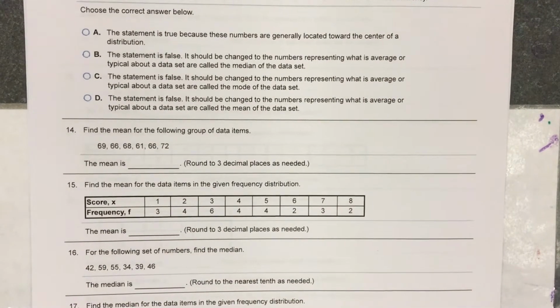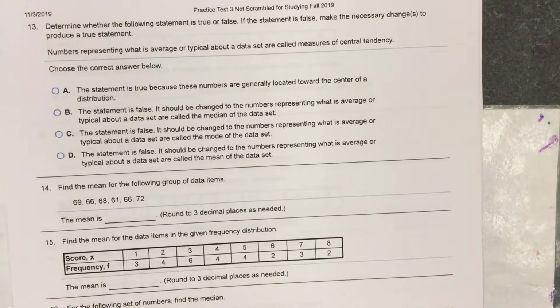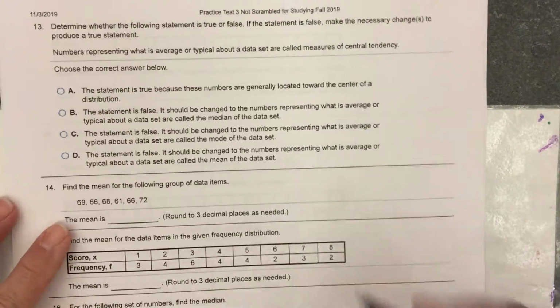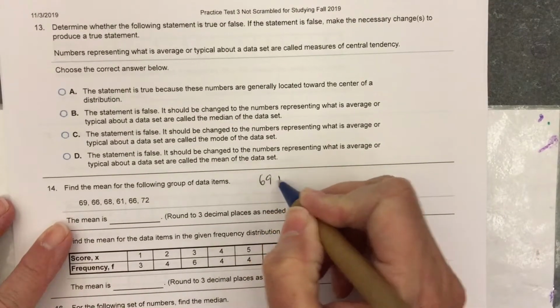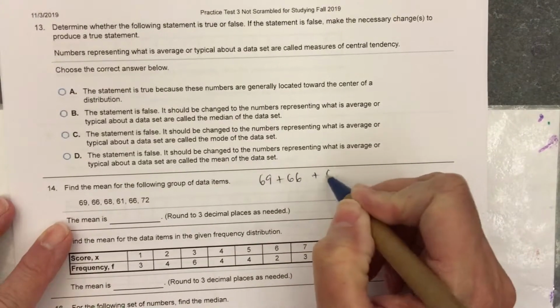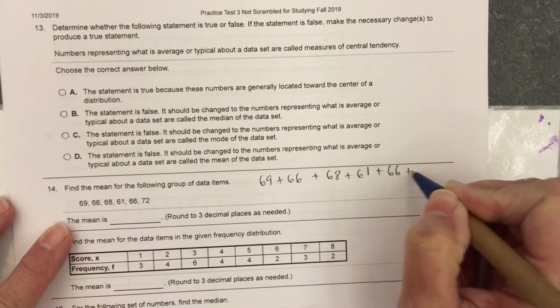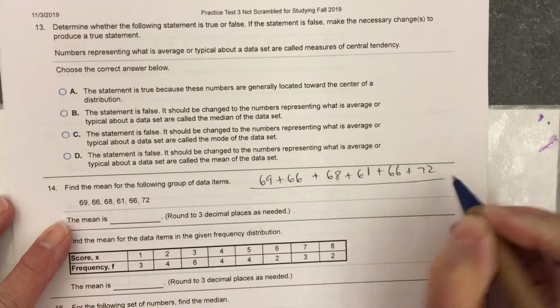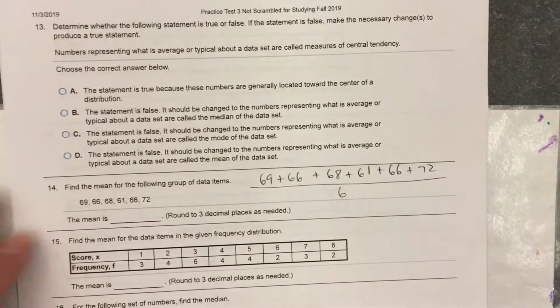Okay, number 14 is find the mean of the following group of data items. So there's a list of data items, and the mean is add them all up and divide by the number of scores. So 69 plus 66 plus 68 plus 61 plus 66 plus 72 divided by 1, 2, 3, 4, 5, 6, divided by 6.